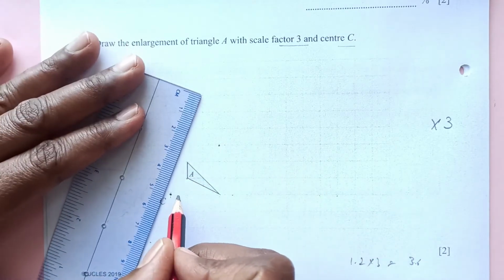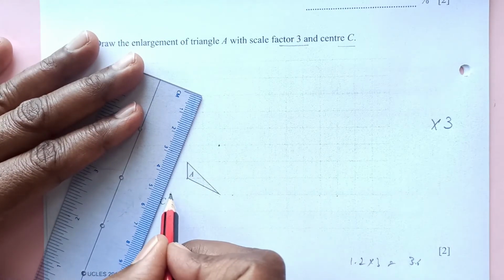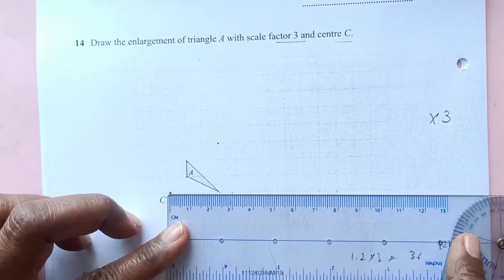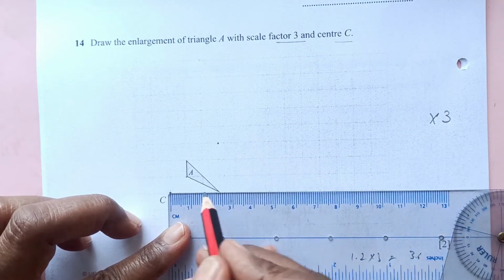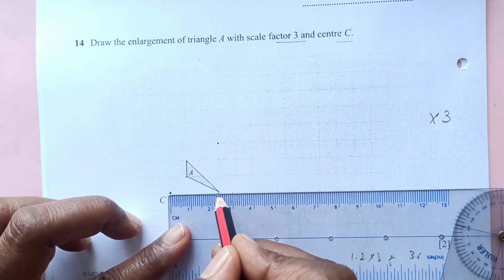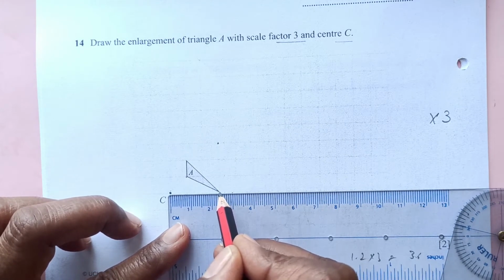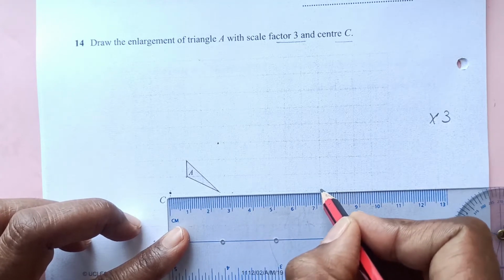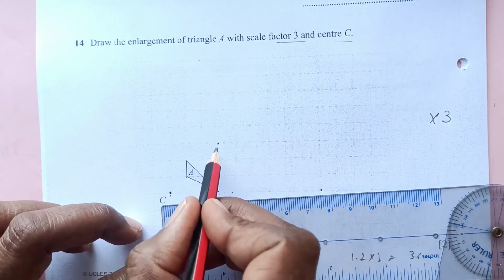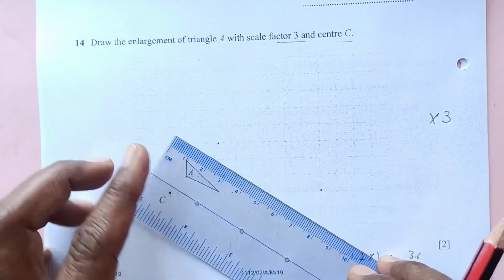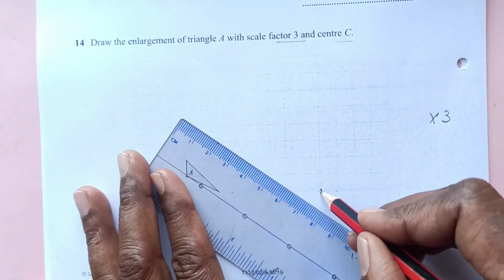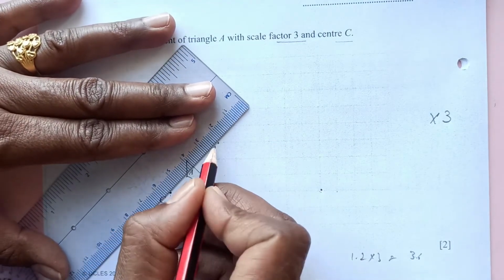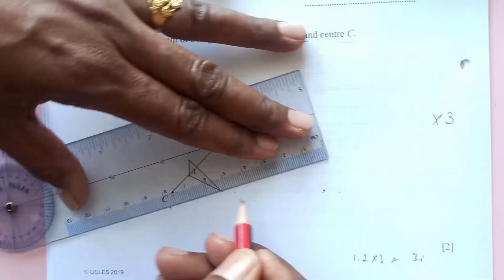So the next one, from here to here, this one is 2.5, right? 2.5 or approximately 2.4 times 3 is 7.2. 7.2 is somewhere here, so this means this point is here. So our line is going to be like this, right? From here to here, you can just draw this line like this.